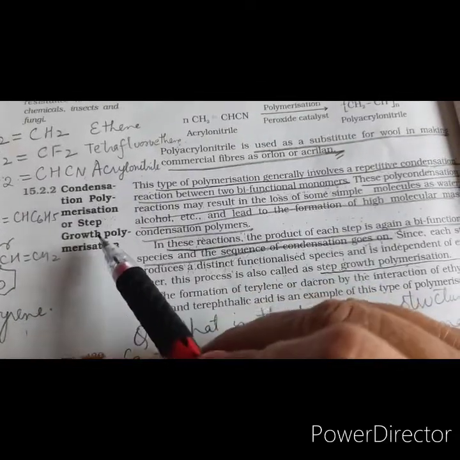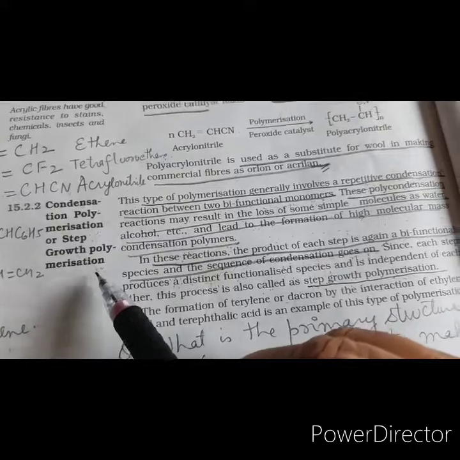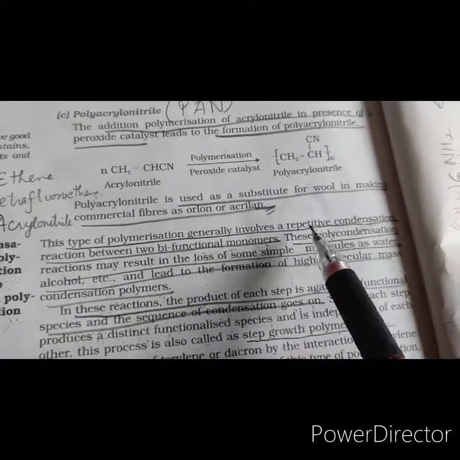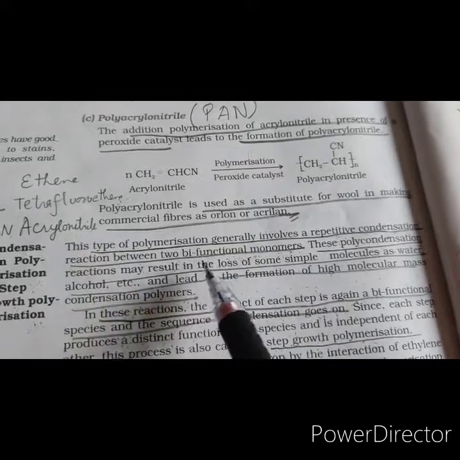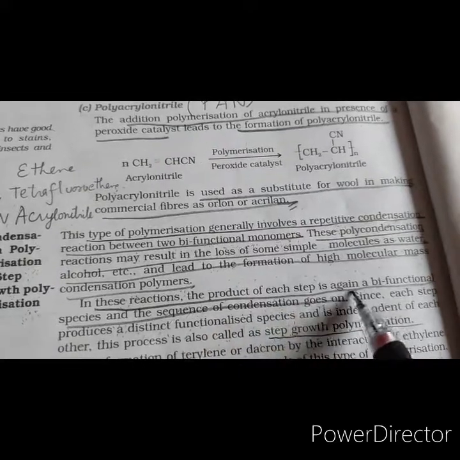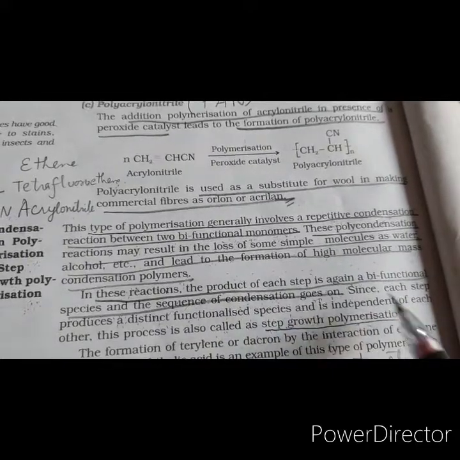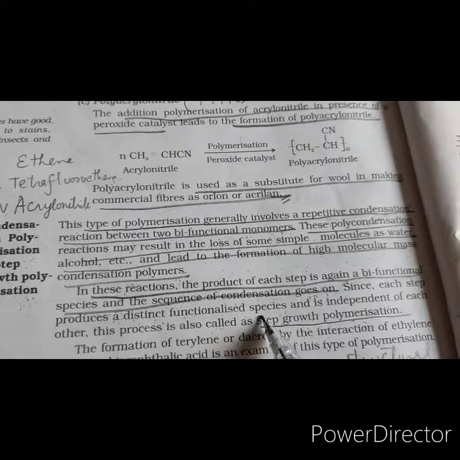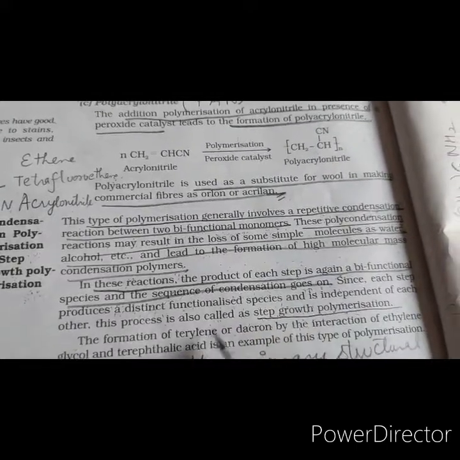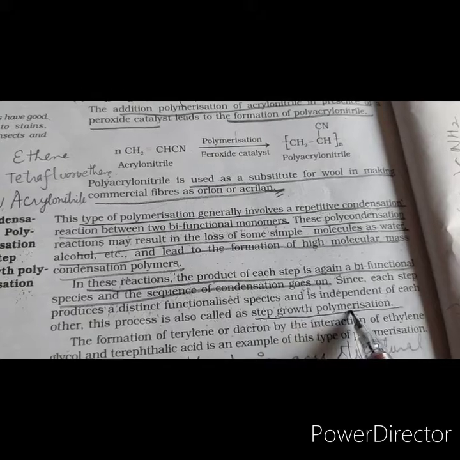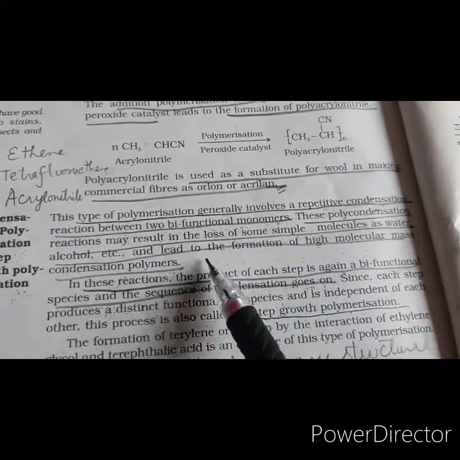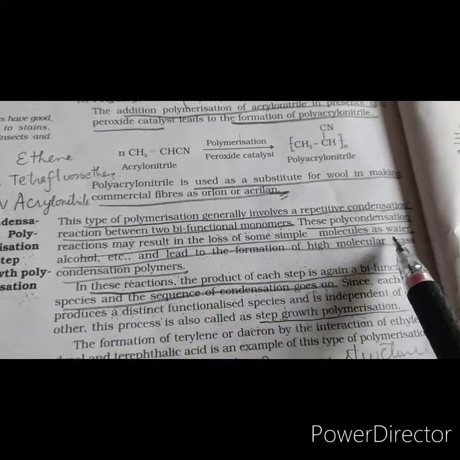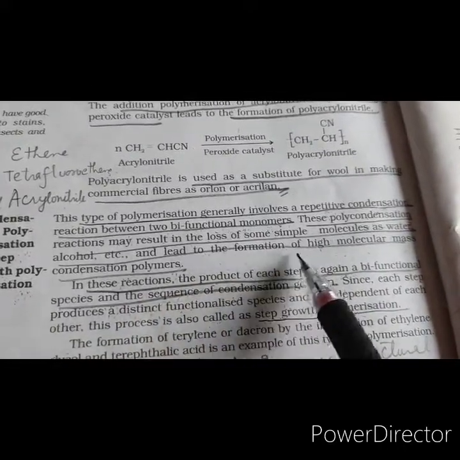Let's discuss condensation polymerization, or step growth polymerization. In this type of polymerization, there is a repetitive condensation reaction between two bifunctional monomers. The product of each step is again a bifunctional species and the sequence of condensation goes on. As each step produces a distinct functionalized species which is independent of each other, the process is also called step growth polymerization. In these polycondensation reactions, there is a loss of simple molecules such as water, alcohol, ammonia, and so on, leading to the formation of high molecular mass condensation polymers.